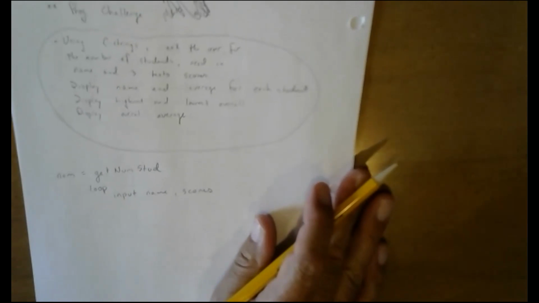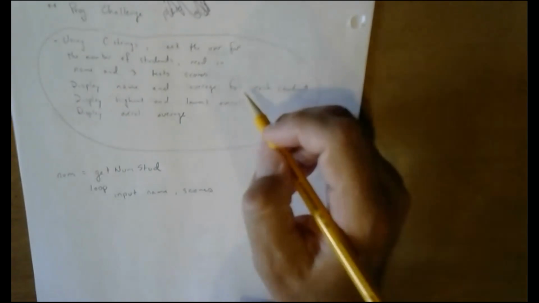and scores. Are we thinking long-term storage or not? Okay. Long term. All right, so we want to put all of it into an array. I mean, you could put it in an array if you wanted. We want to display the name and average for each student. Do we want to put that so that it displays at the end? I think so. Display the highest and lowest overall. For this one, I want score and student.